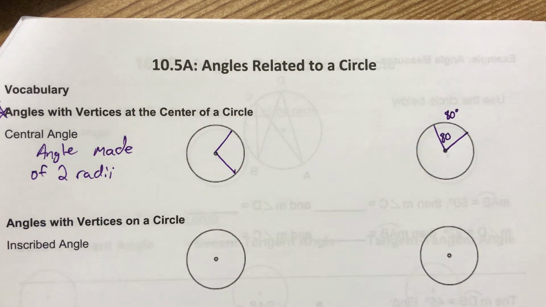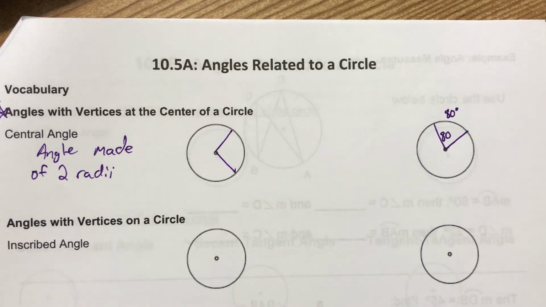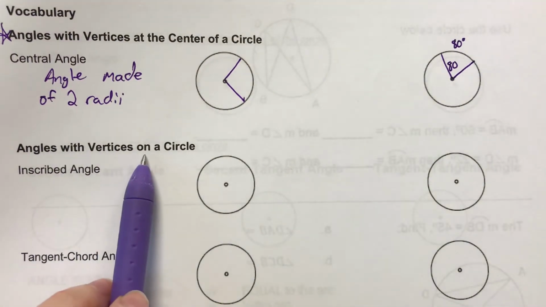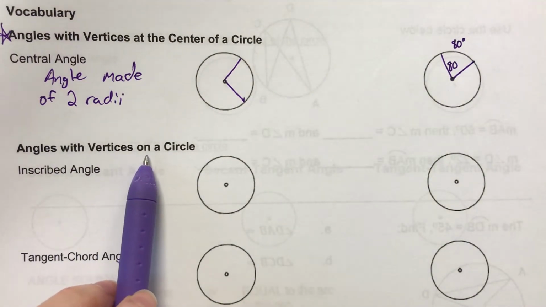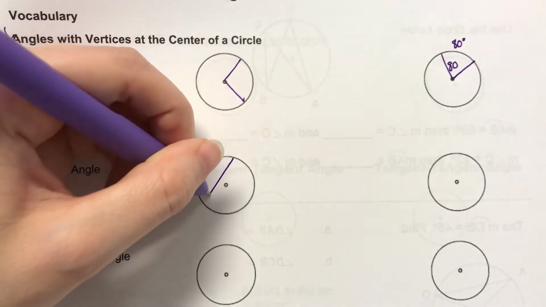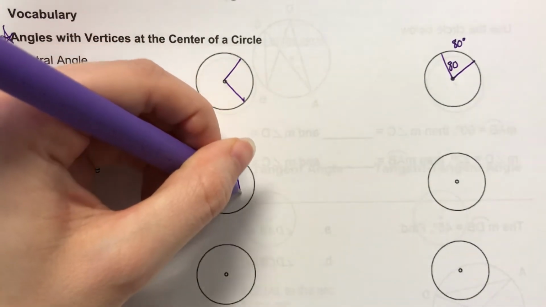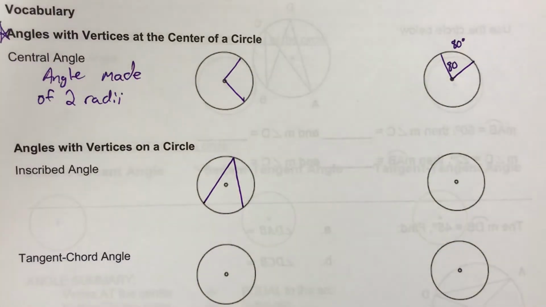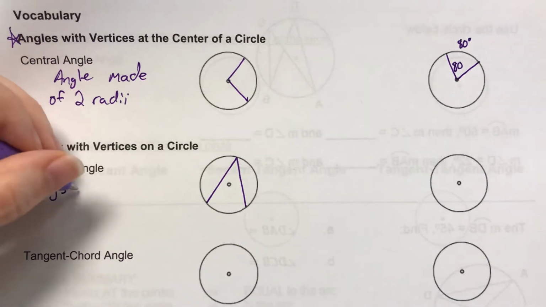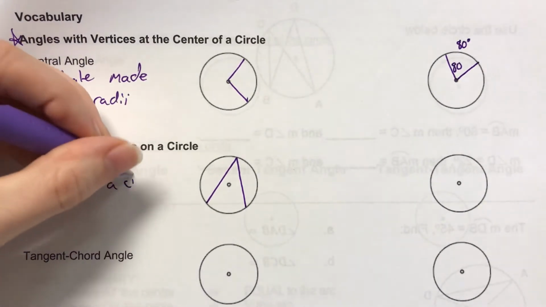What you'll see today is that's not always true. Sometimes we have angles with their vertices on a circle, and one of them is an inscribed angle, which we've already talked about a little bit. An inscribed angle has its vertex on the circle, but its legs go out to the edges of the circle. So we're going to say it's an angle with a vertex on the edge of the circle and legs in a circle. So it's got legs in a circle.